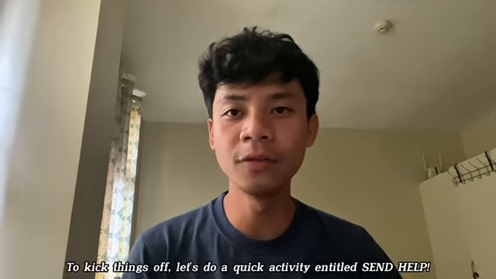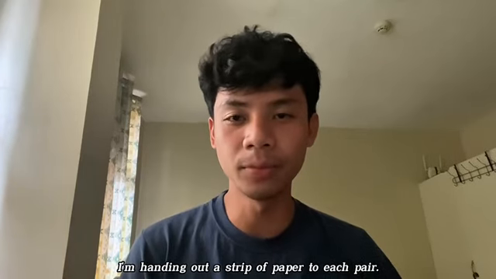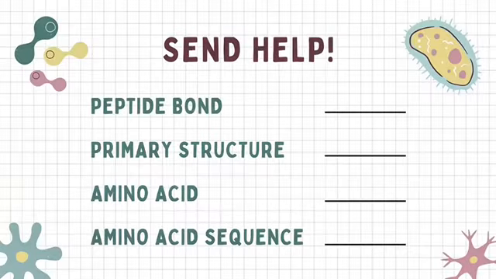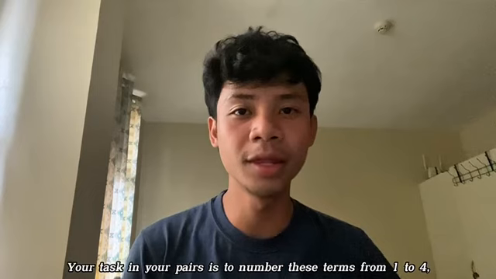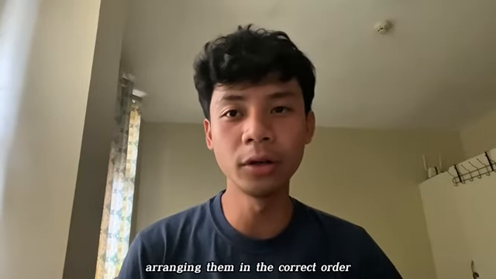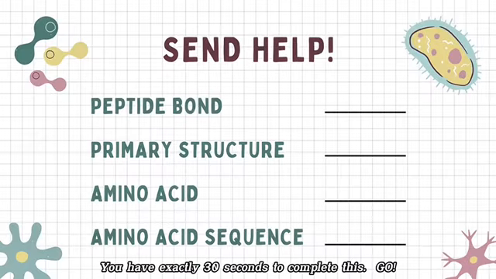To kick things off, let's do a quick activity entitled Send Help. I'm handing out a strip of paper to each pair. On it, you'll find some jumbled terms. Your task in your pairs is to number these terms from 1 to 4, arranging them in the correct order to show how the primary structure of a protein is formed. You have exactly 30 seconds to complete this. Go.